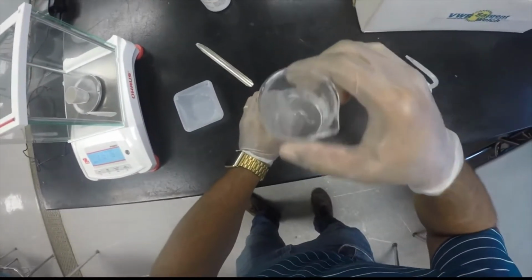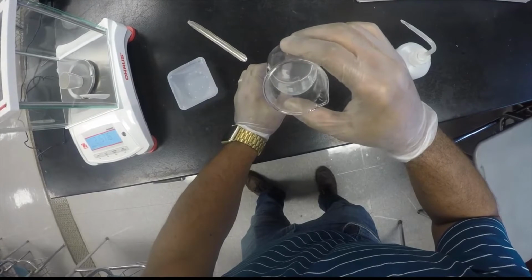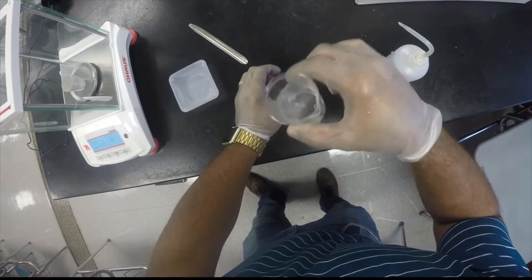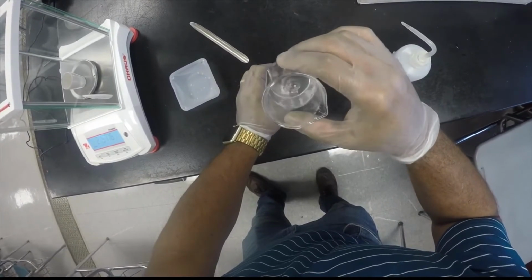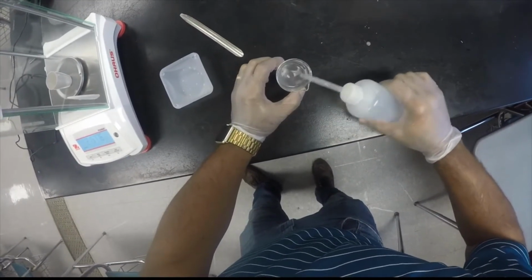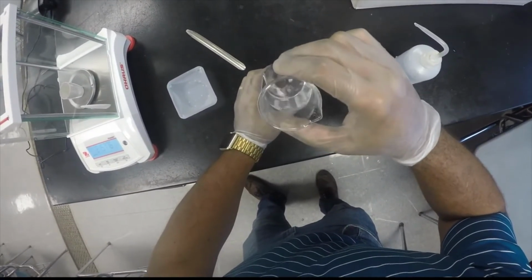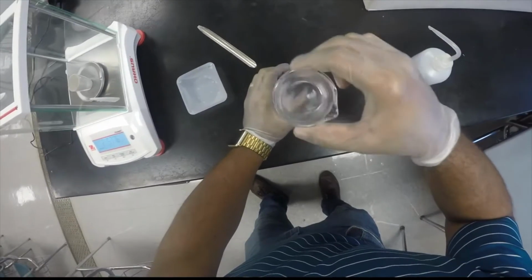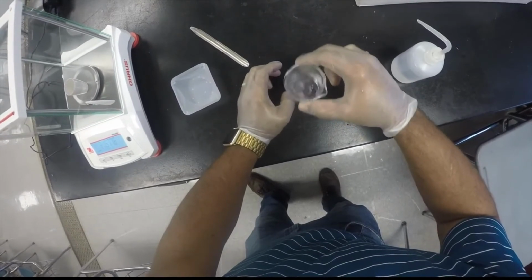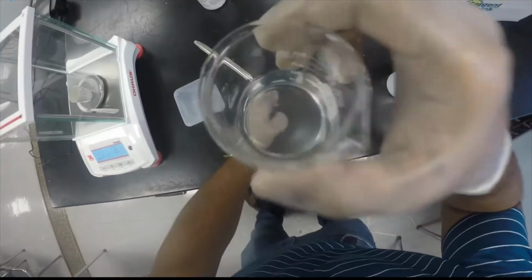Looks like I'm almost there. Still some minor turbidity in the solution. Add a little more water, make sure. Again, not important to measure the amount of water that I'm adding here. What I'm really trying to achieve is to make sure I've completely dissolved the group 1 carbonate. Okay, that looks pretty good.